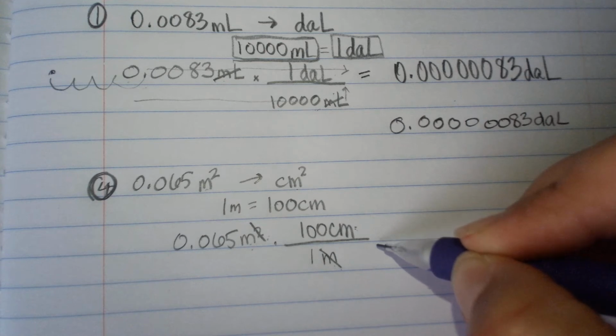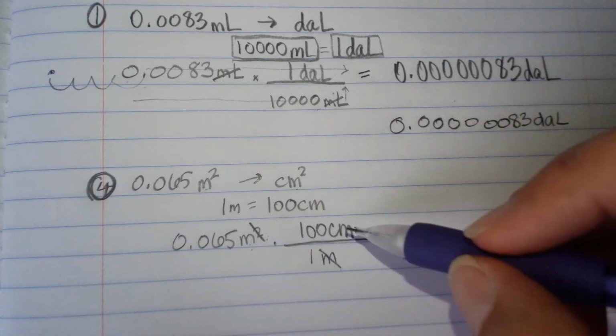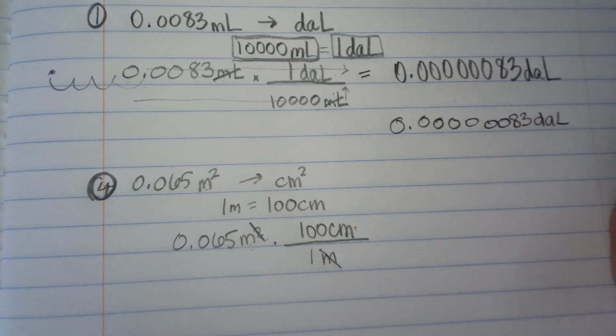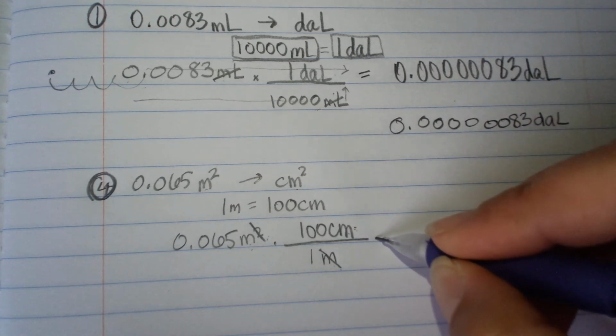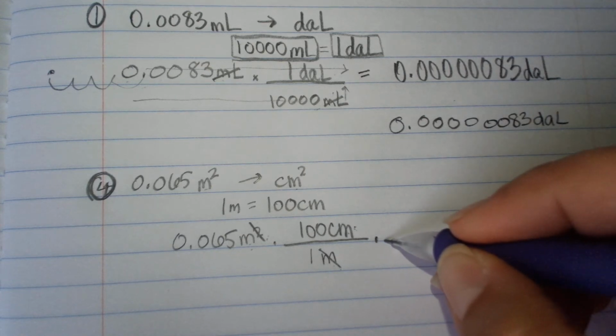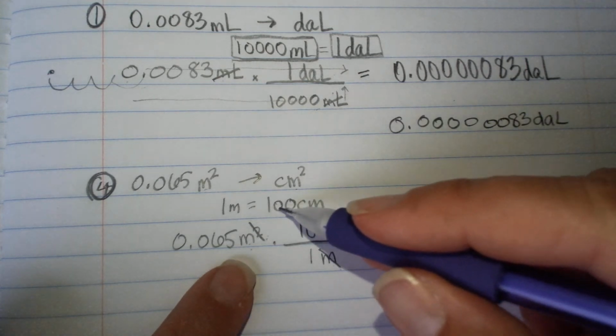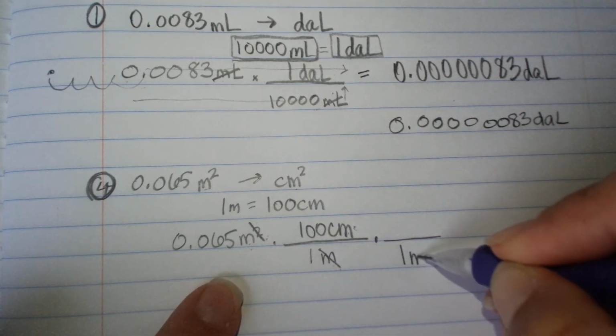Okay. So looking at what I have, if I've canceled that, I still have meters, centimeters. So what do I need to do? I still need to cancel a meter, right? So we're going to use that same conversion again.